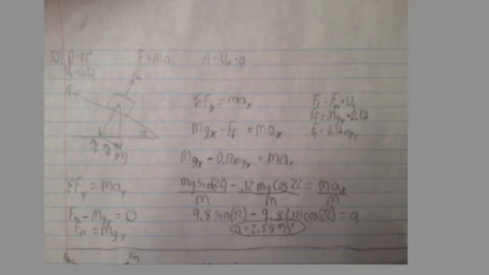I then divided both sides of the equation by the mass, which cancels it out. So we're left with 9.8 sine 22 minus 9.8 times 0.12 times cosine of 22 equals a. And after plugging it into your calculator, you get that acceleration equals 2.58 meters per second squared.